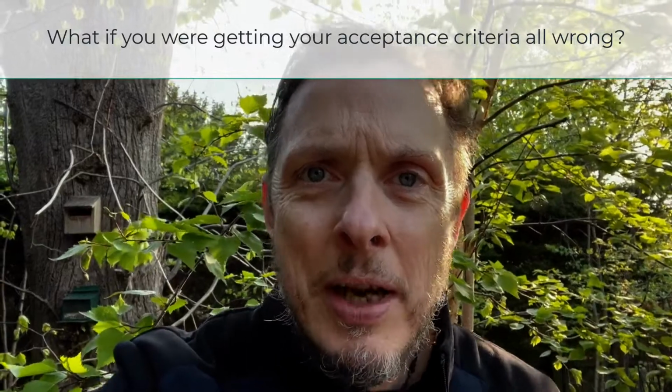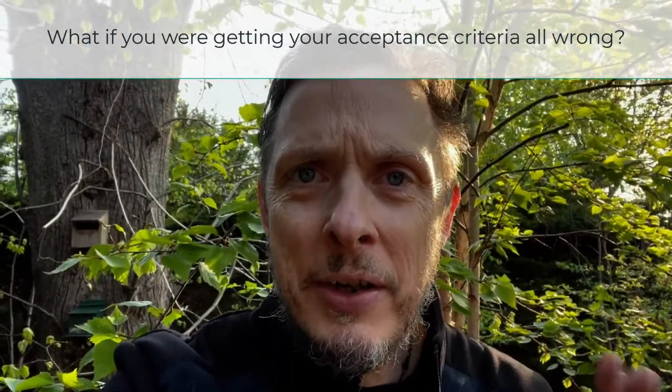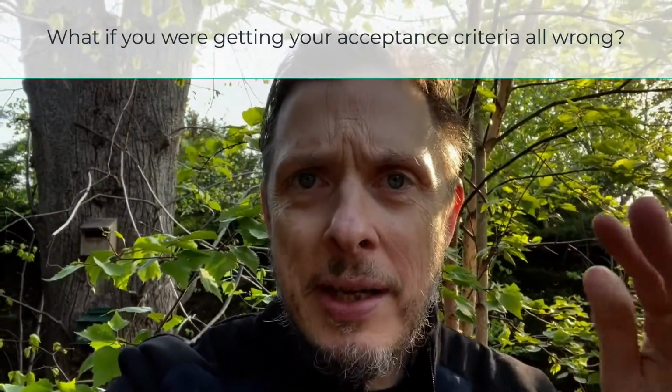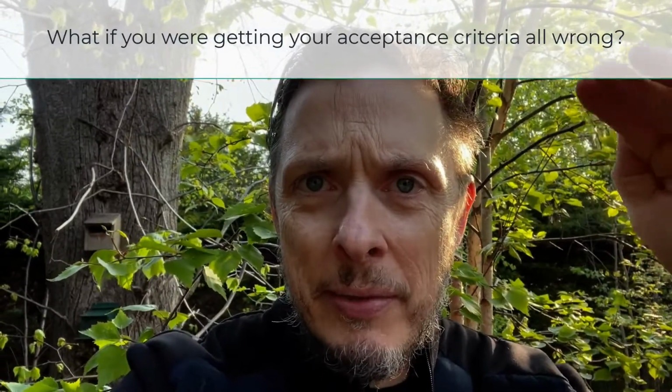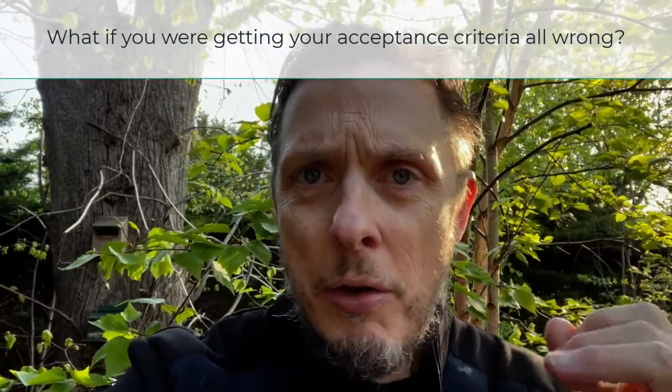Hey folks, do you write acceptance criteria in your Jira stories? Do you see these acceptance criteria with given, when, then, or even just bullet points, or even just big reams of text in your Jira cards that you get before a sprint starts? What if I told you that was a very inefficient approach?